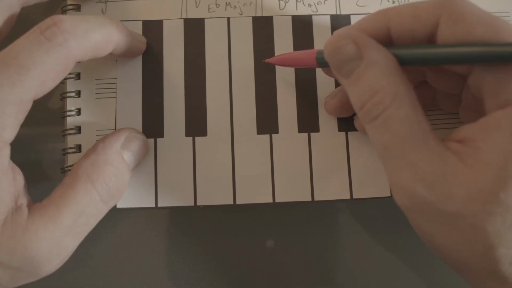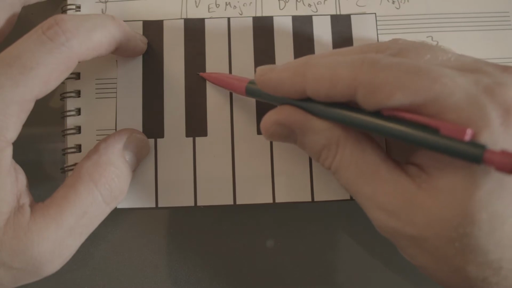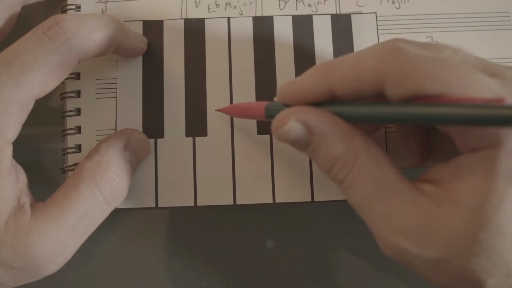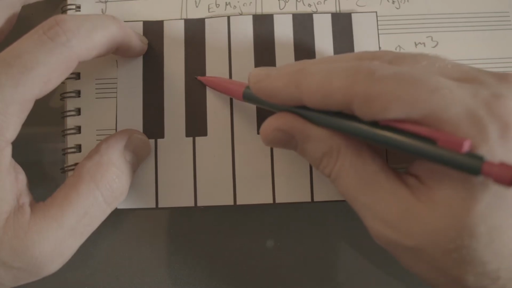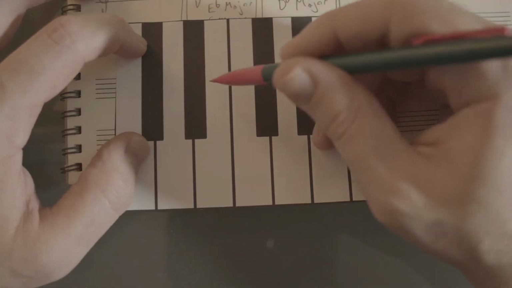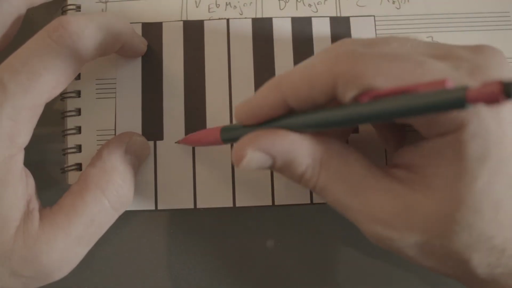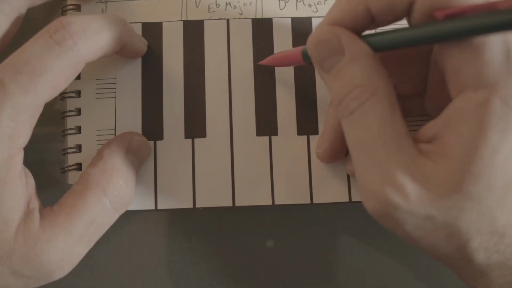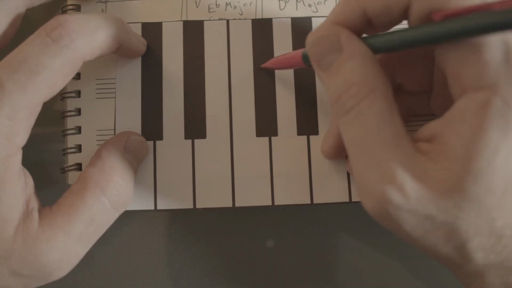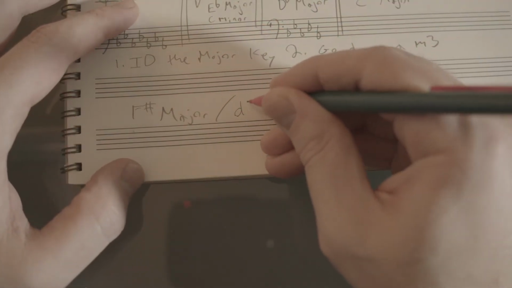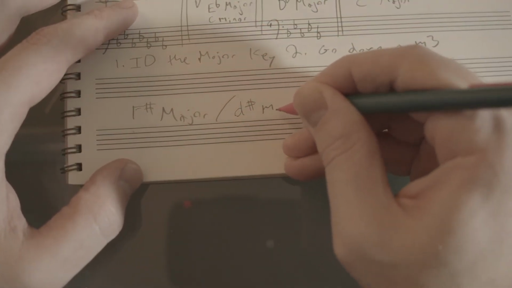Going down a minor third from F sharp would bring me to D sharp, right? Going down to E would give me my whole step, plus down another half step would bring me to D sharp. Again, it's not E flat, it's D sharp. If you're not sure why, go ahead and watch those interval videos again. But a minor third down from F sharp would be D sharp. So the relative minor, I'm going to use lowercase for the minor ones, would be D sharp minor.